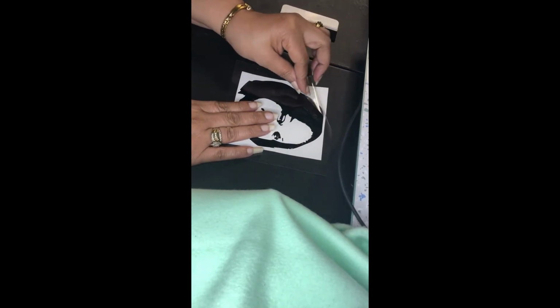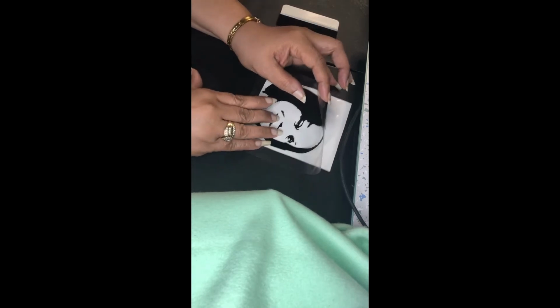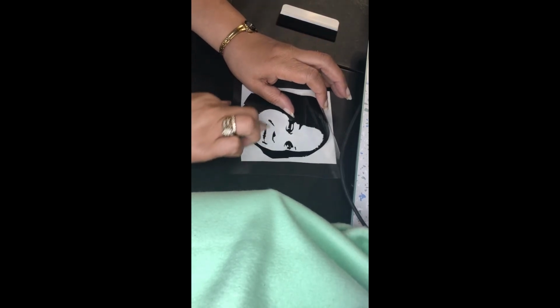Let's see. Okay, it's coming up pretty good. You want to take your time on picking it up because I got a lot of little small pieces. But you want to make sure it comes up. Up, see, left my mouth. Get it and squeegee that a little bit.